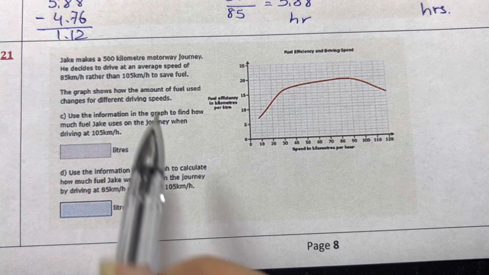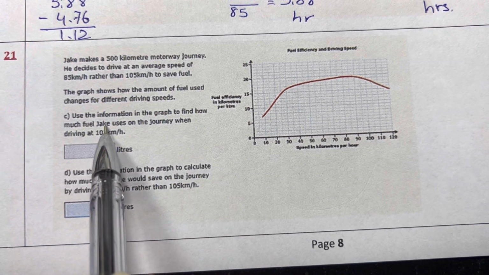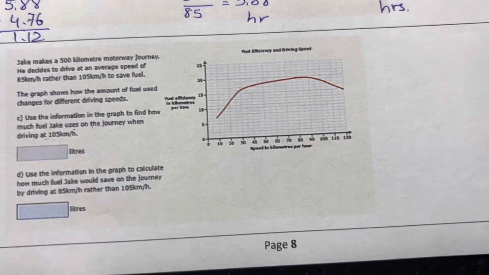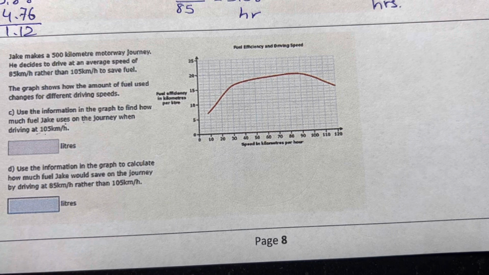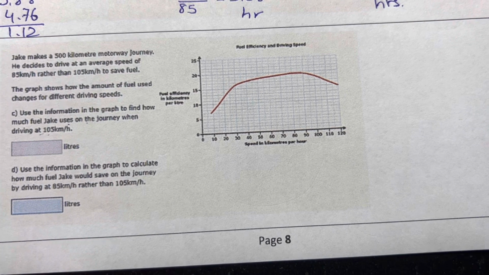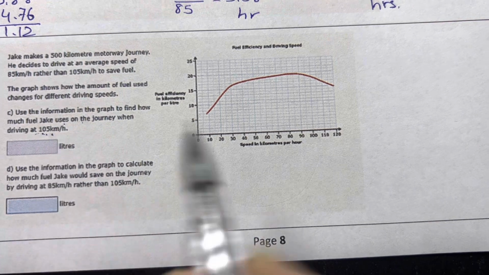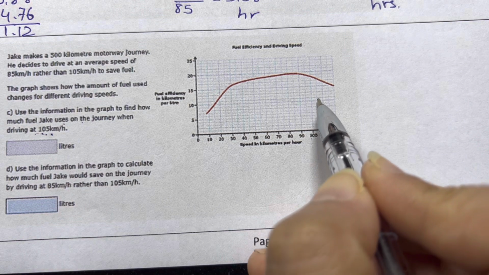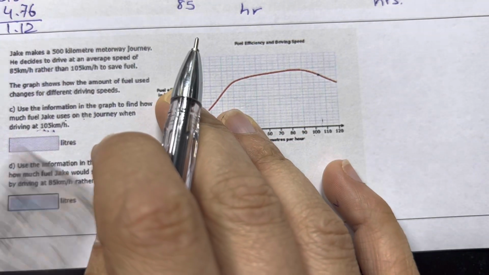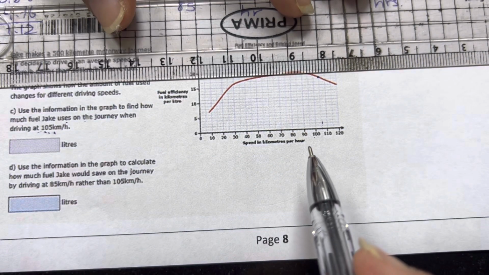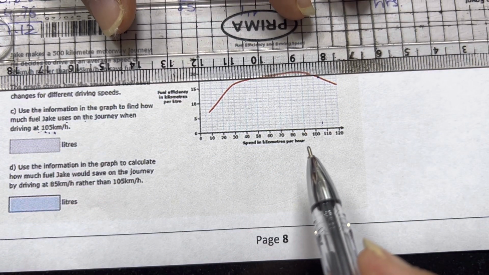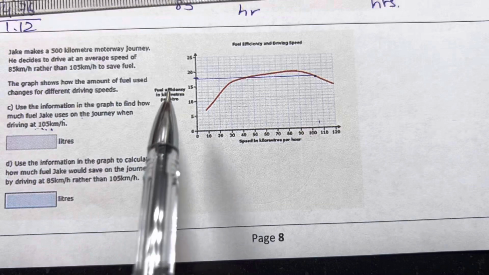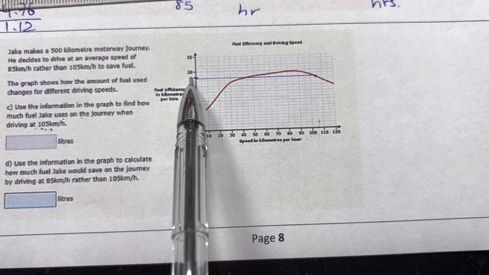Okay, look at this, it's very important. He's telling me to use this information in the graph to find how much fuel Jack uses on the journey when driving at 105. This is not a direct graph. We have to find something from it first. At 105, which is between 100 and 110, I go up at 105 and across, and it is between 15 and 20, kind of 18.